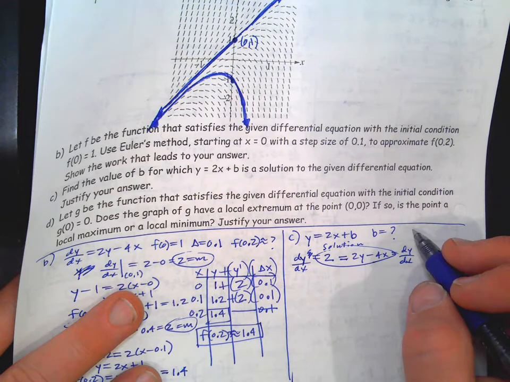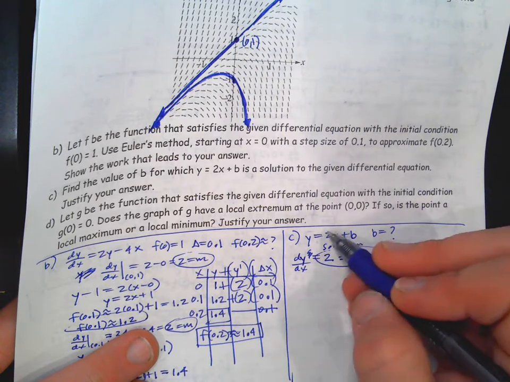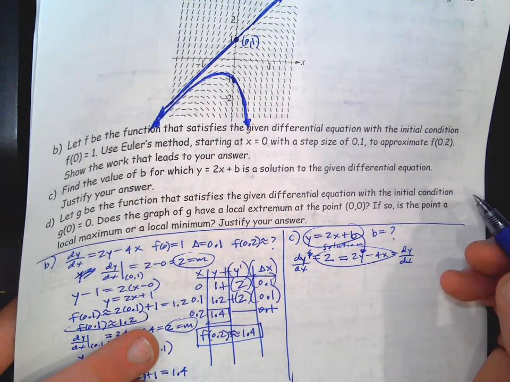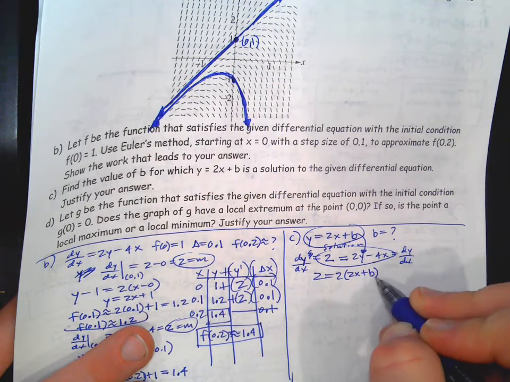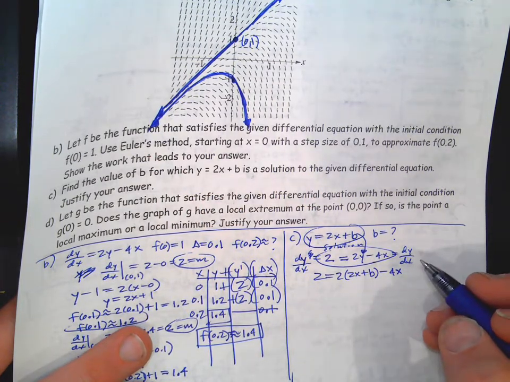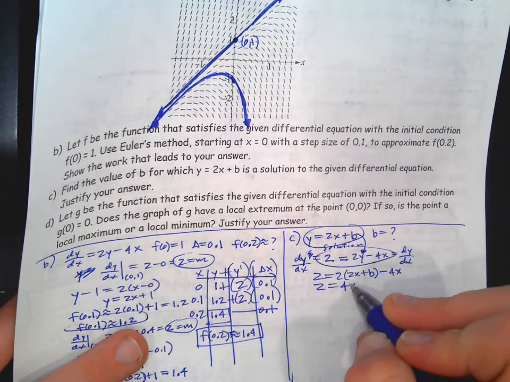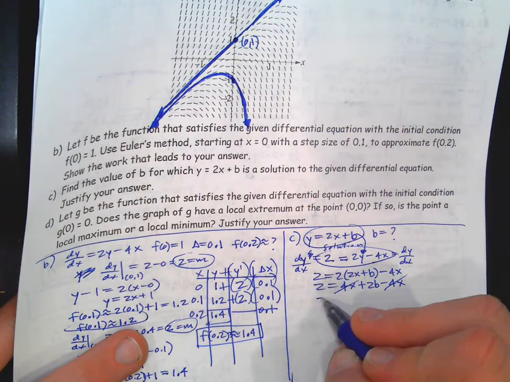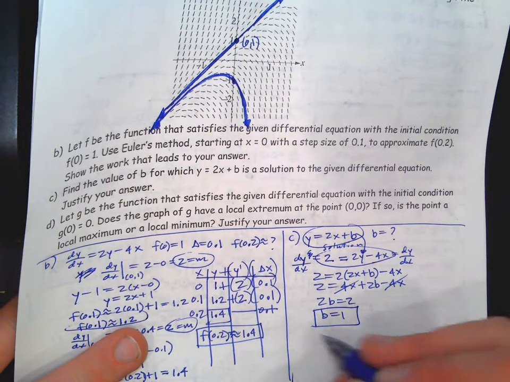And then you're like, well, okay, cool, but how do we solve for b from that? Now look at this. We could plug this in for y, right? That might help. Let's try that out. 2 equals 2 times (2x plus b) minus 4x. It definitely gets rid of the y's, but we still have x's. Well, let's just try it out. 4x plus 2b minus 4x. The x's go away, and 2b equals 2, and b equals 1. Dang, that worked out nice. Okay, well, it's kind of fun.